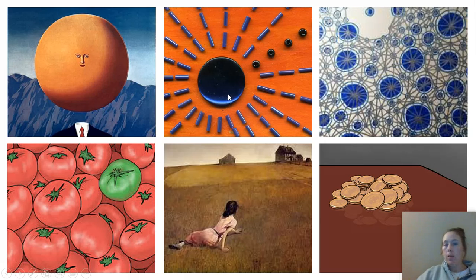So here on the top middle, all these beads are pointed to the central bead in the middle. So we're creating emphasis by directing our view that way. On the top left is a picture of, not Marcel Duchamp, gosh, I'm brain farting on this guy's name. It's a guy in a suit and his face is an orange. So by content, we're creating emphasis because usually a person's face isn't an orange, right? So you're creating emphasis just by content.